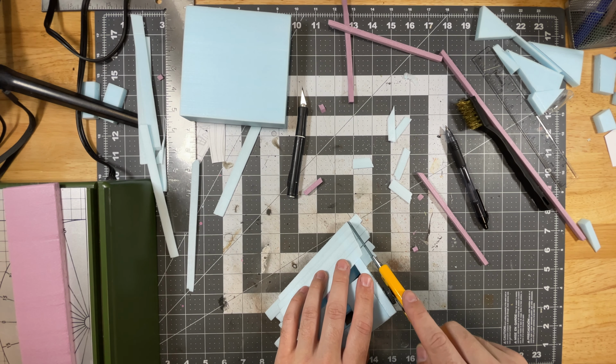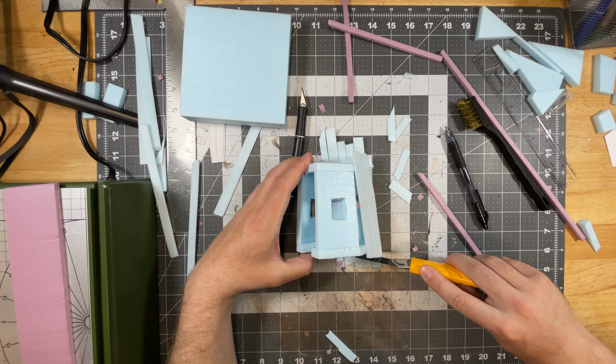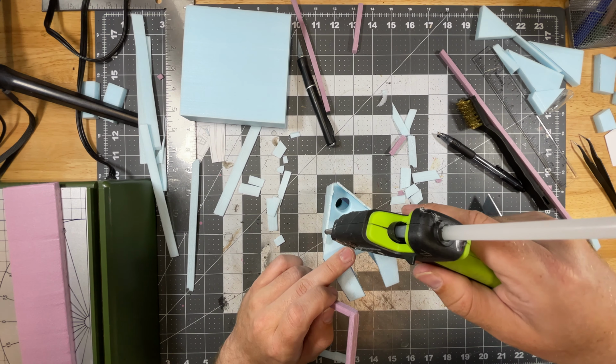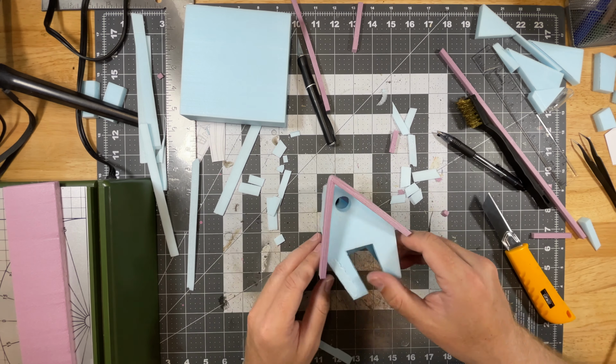As you can see, I actually ran this first layer of boards longer than the house. That way I would be able to cut an overhang on the front and back of the house and, again, lean into that more whimsical look.